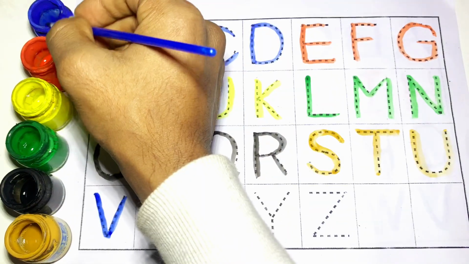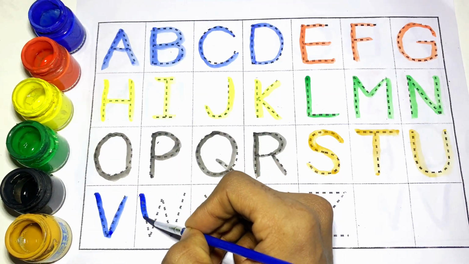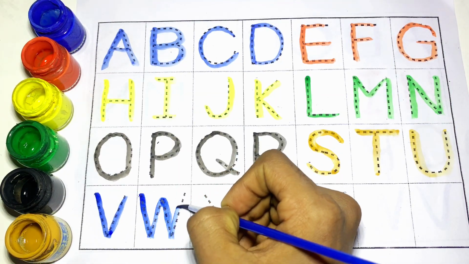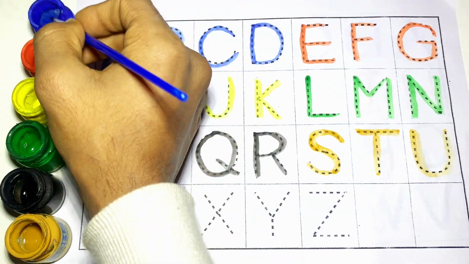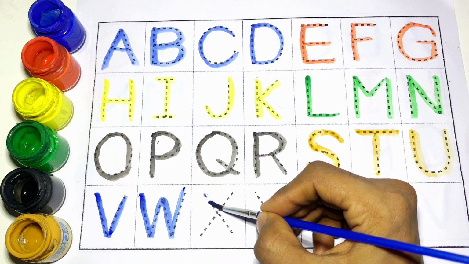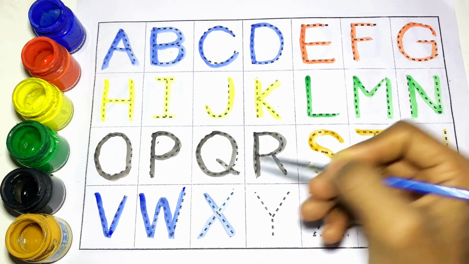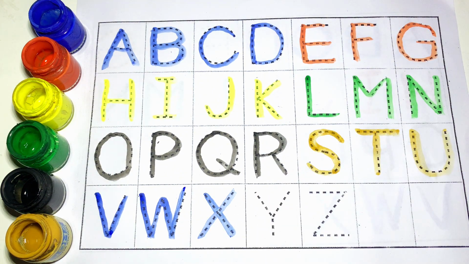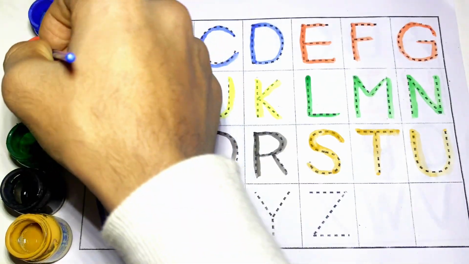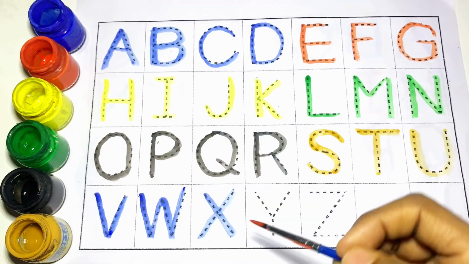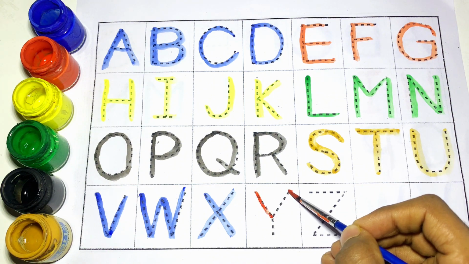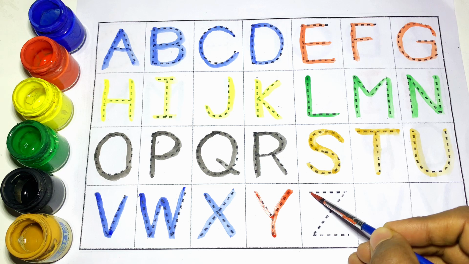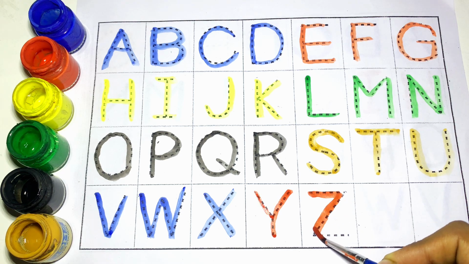Kids, again use blue color and draw W. And W is for wolf. Kids, now draw X. X is for X-ray. Kids, now draw Y. Y is for yak. And use red color. Z. Z is for zebra.